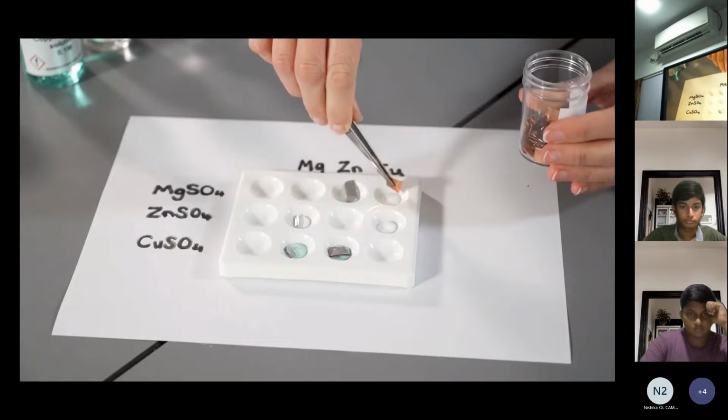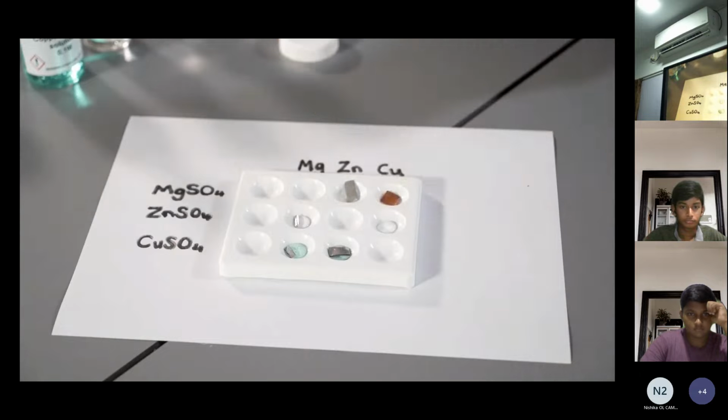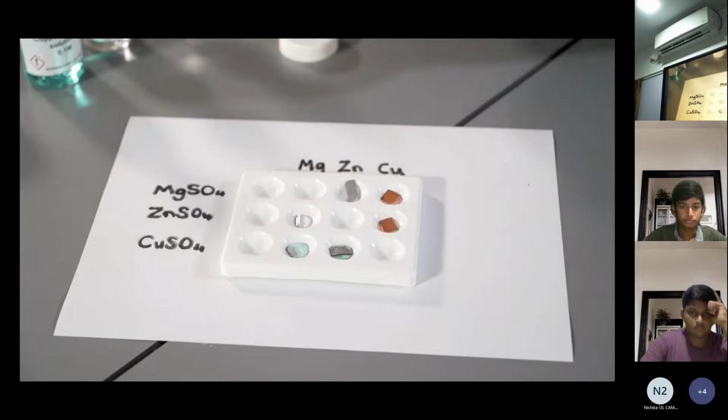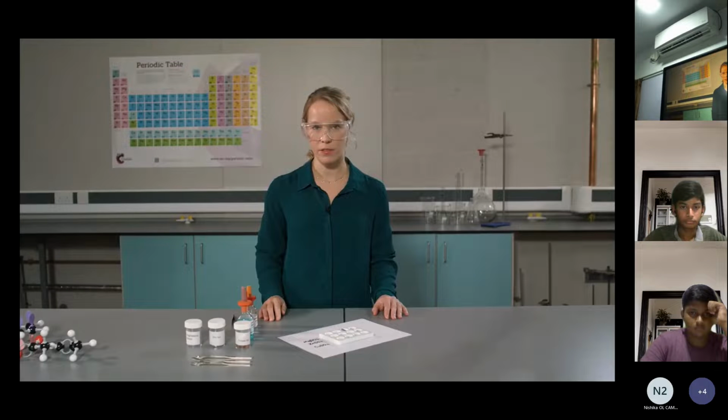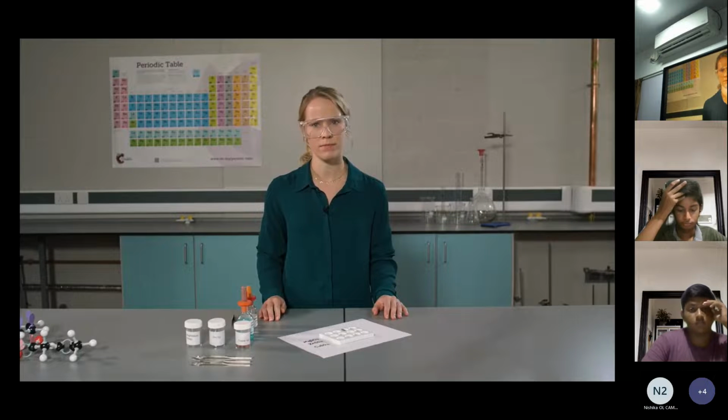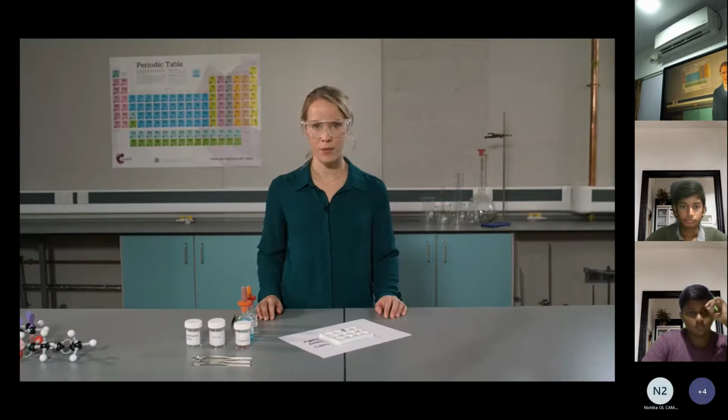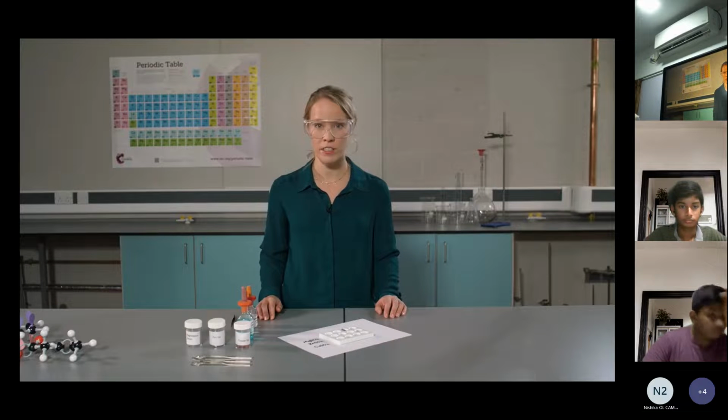Finally, copper. I did not need to add magnesium to magnesium sulfate, zinc to zinc sulfate, or copper to copper sulfate. Why? A metal does not displace itself. Over the next few minutes, we need to observe which reaction mixtures have reacted and which have not. Write down your observations in a results table.